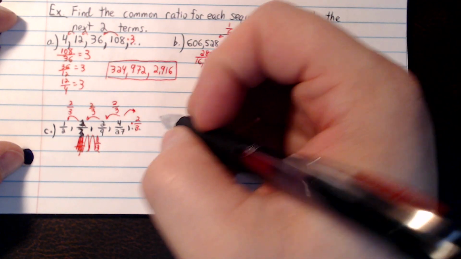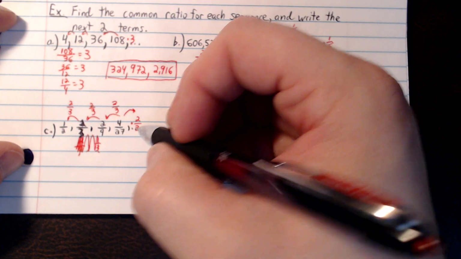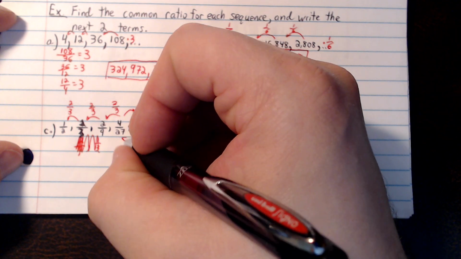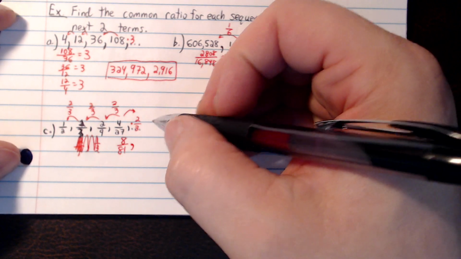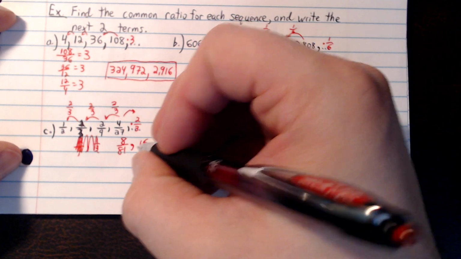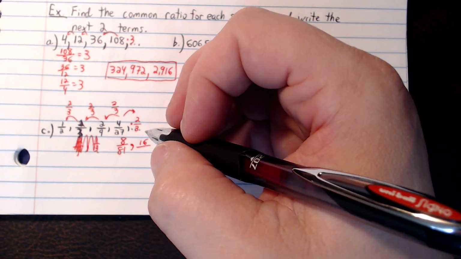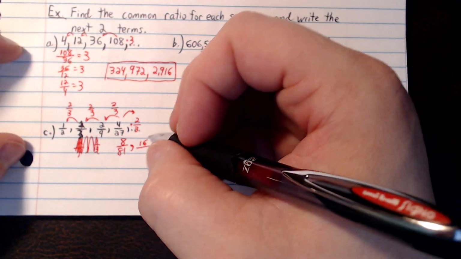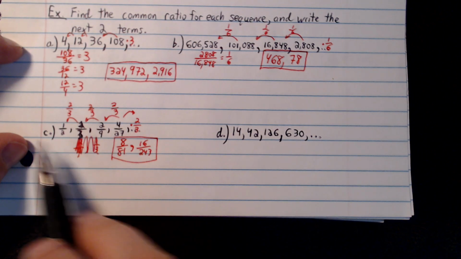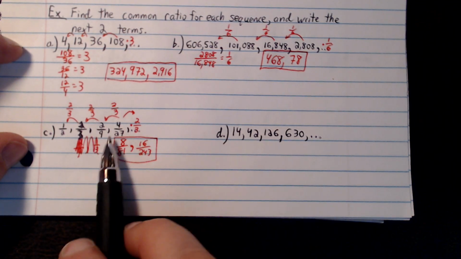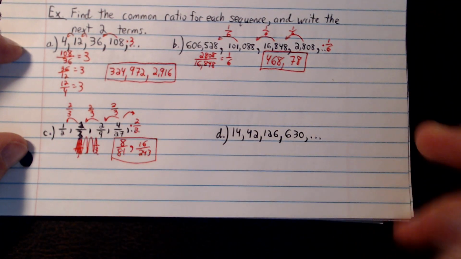So 4 times 2 would be 8. 27 times 3 would be 81. So we get 8 over 81. My mistake, guys. And then again times 2. So that would be 16 over, let's see, 81 times 3 is 243. My mistake. I was going that way. I don't know why we're getting the same numbers as before. Right? We want to go this way.